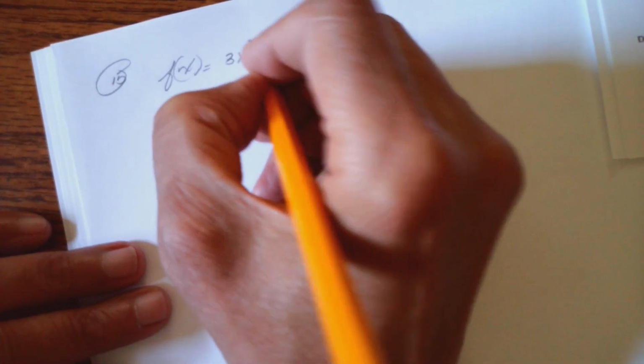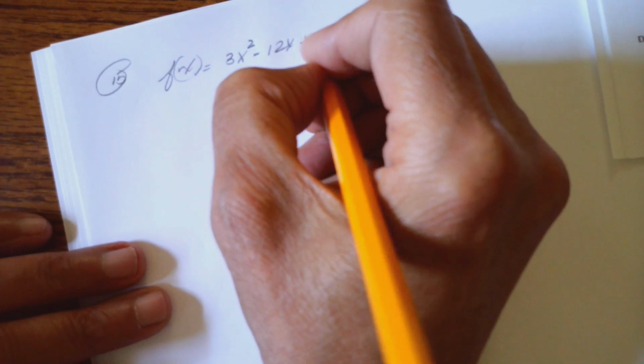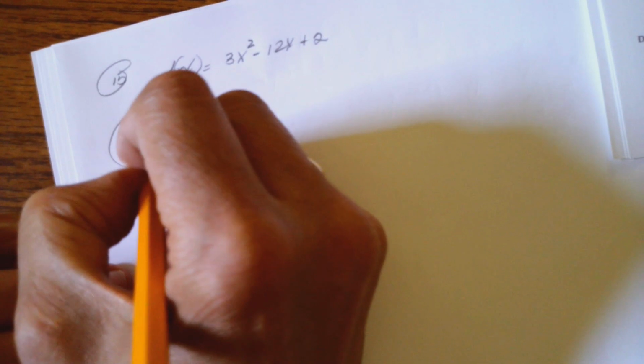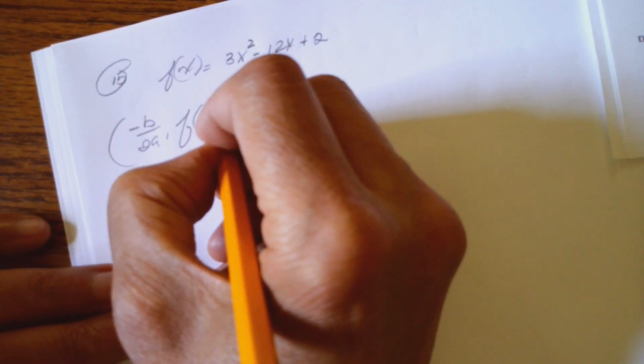Alright, so what do we got? Number 15. 15 is asking me to find a vertex. Here's my function. F of x is equal to 3x squared minus 12x plus 2. The vertex is defined as the opposite of b over 2a, comma, f of minus b over 2a.